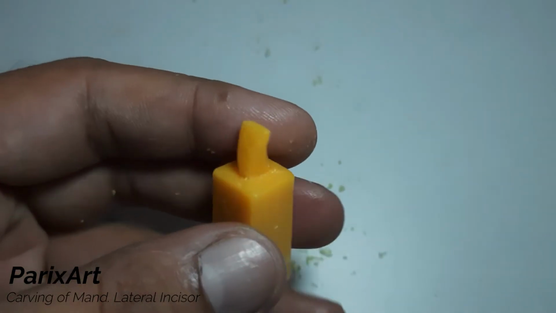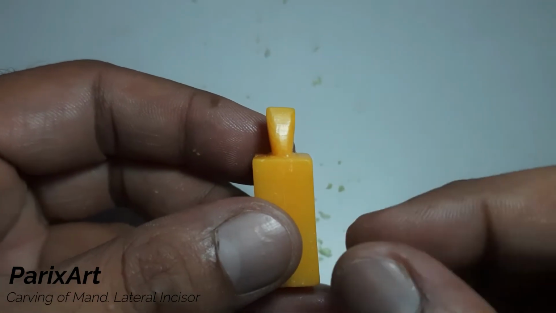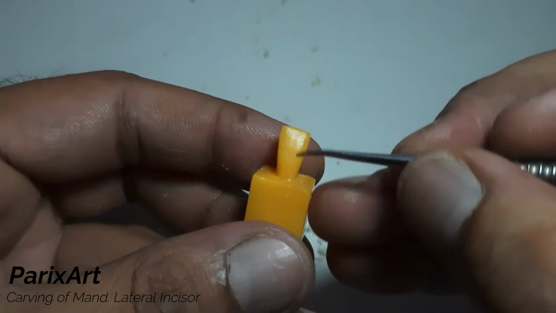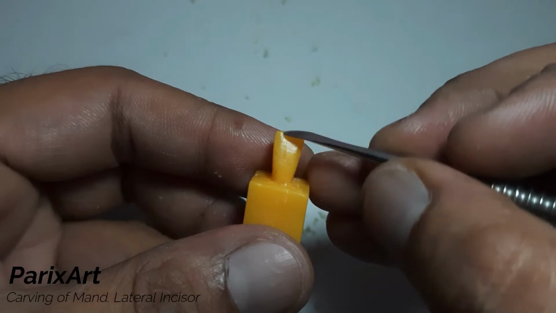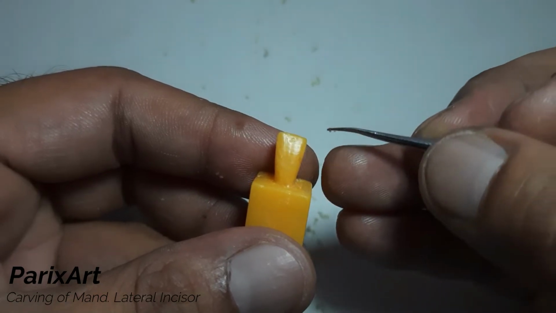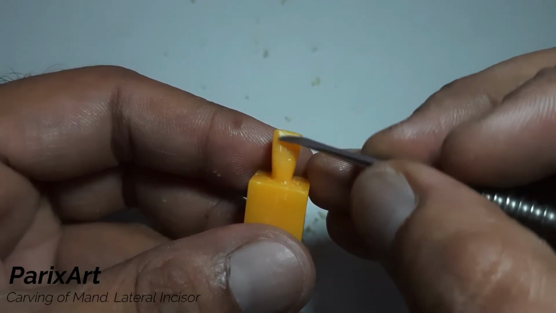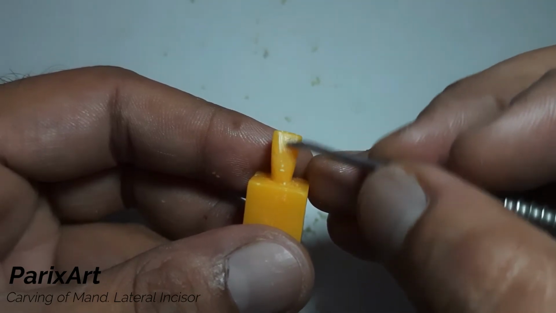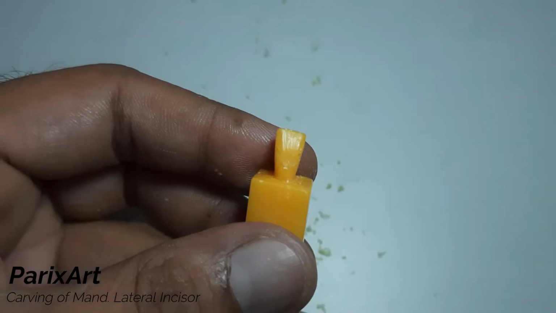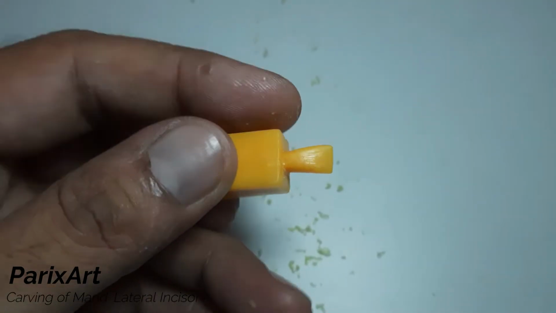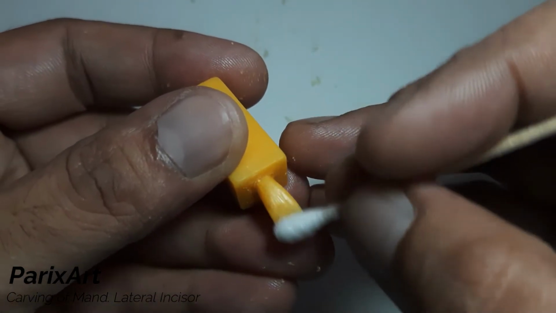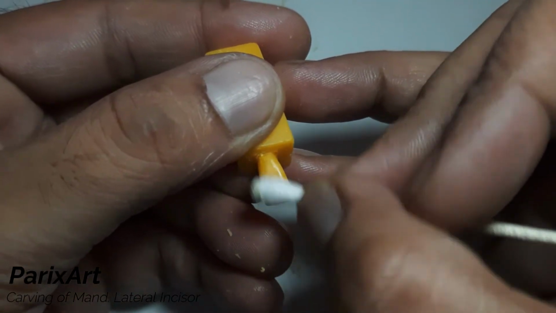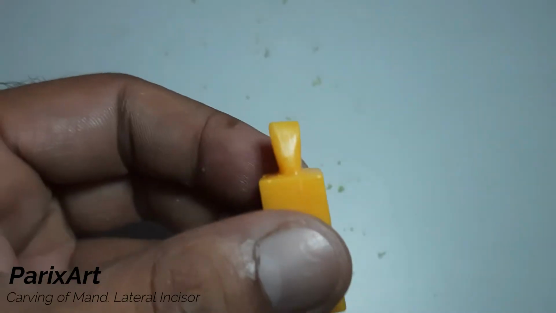Now we'll add some details on the labial aspect. The labial aspect is usually very smooth. You may carve very slight developmental lines in the incisal half region, which is not a very marked feature. Just score the labial surface very lightly with the carver. Just blend them using earbud. See the texture achieved.